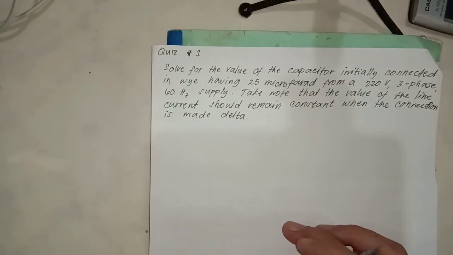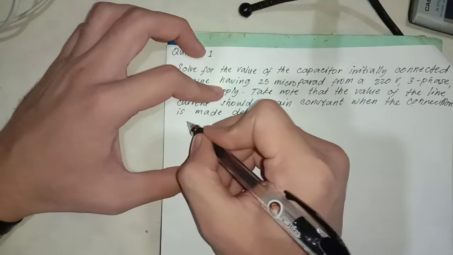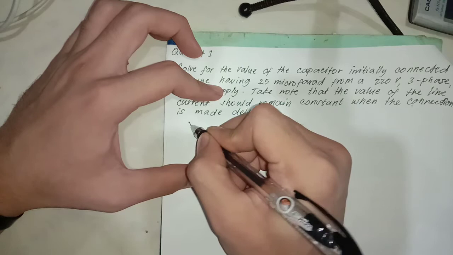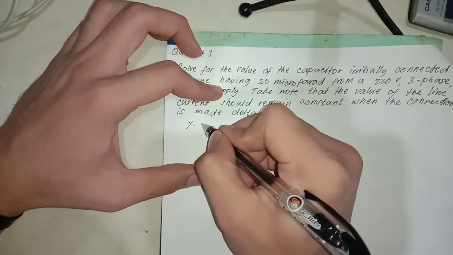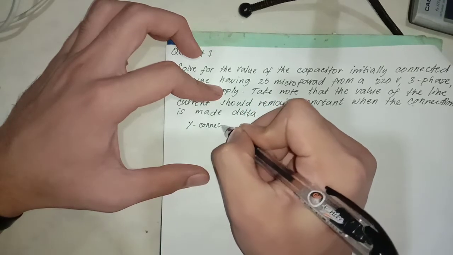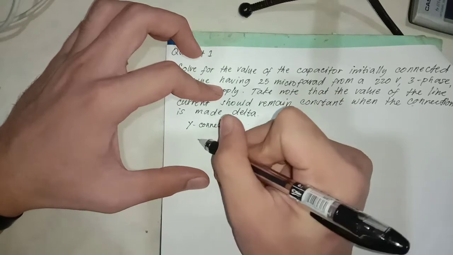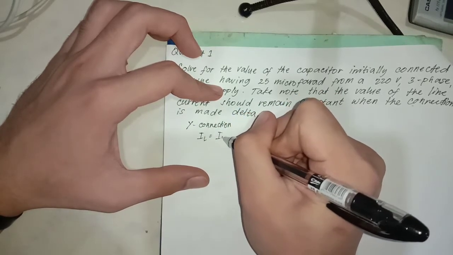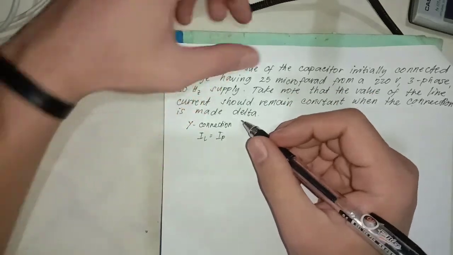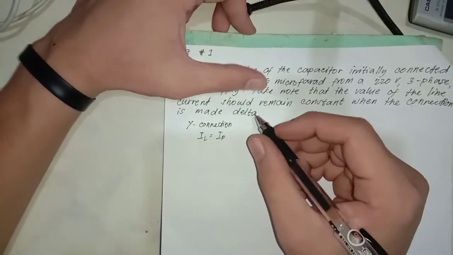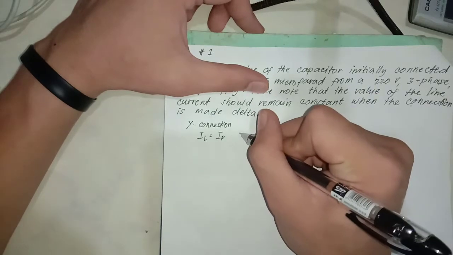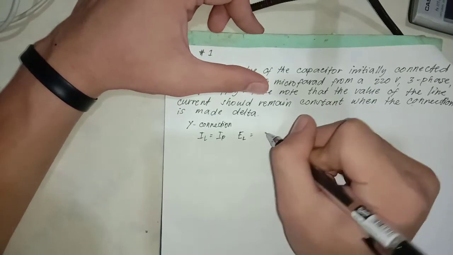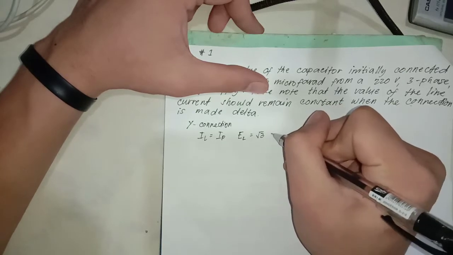So, to solve, since in Y connection, IL is equals to the line current is equals to the phase current, and the line voltage is equals to the square root of 3 times the phase voltage.